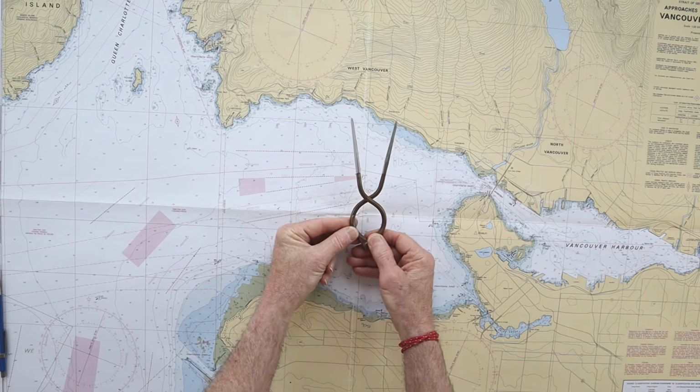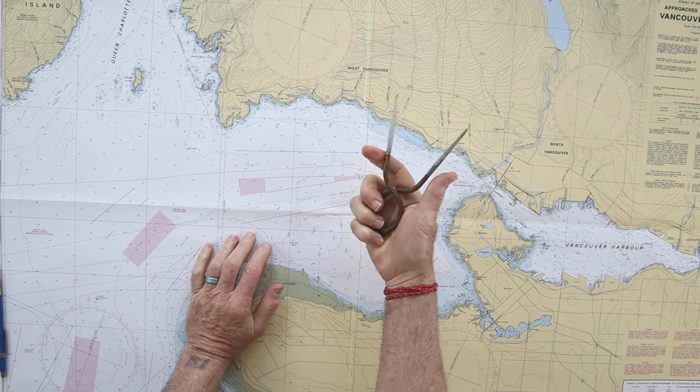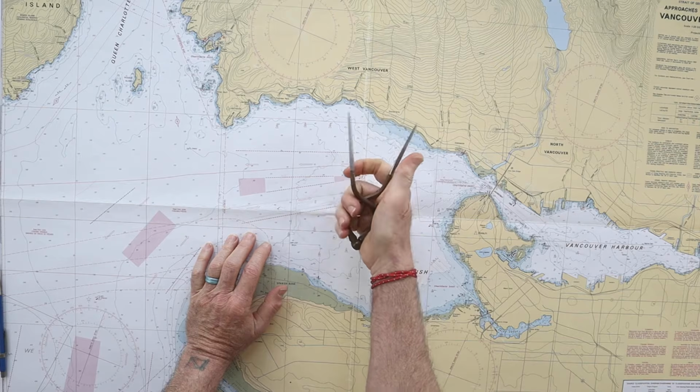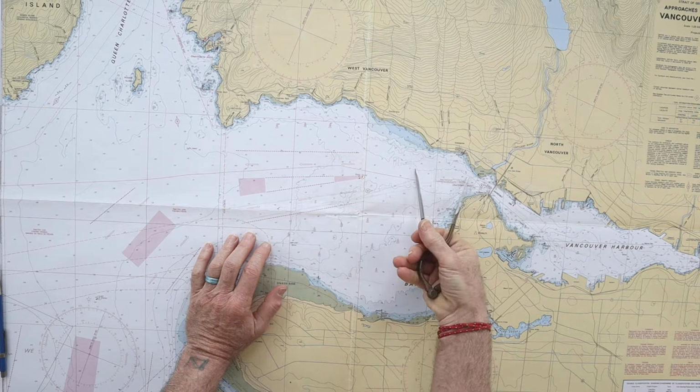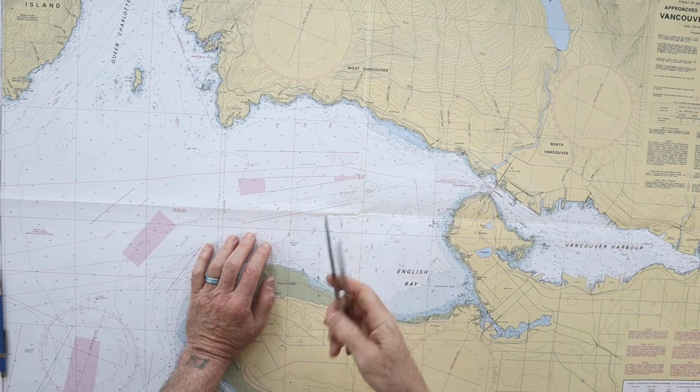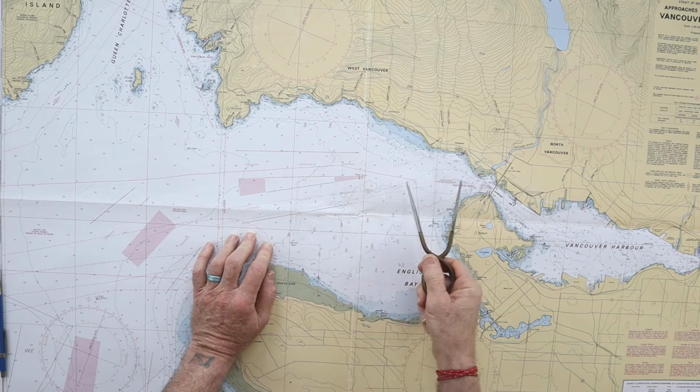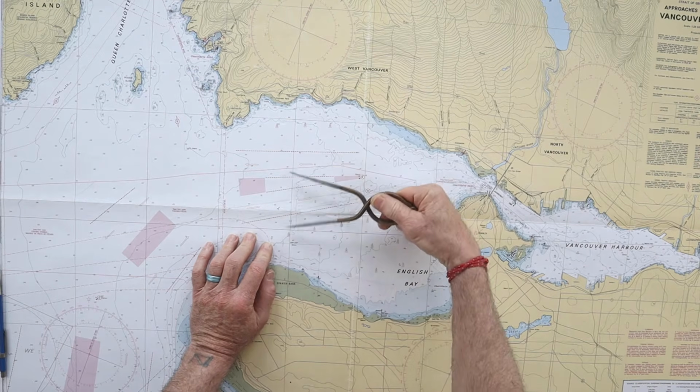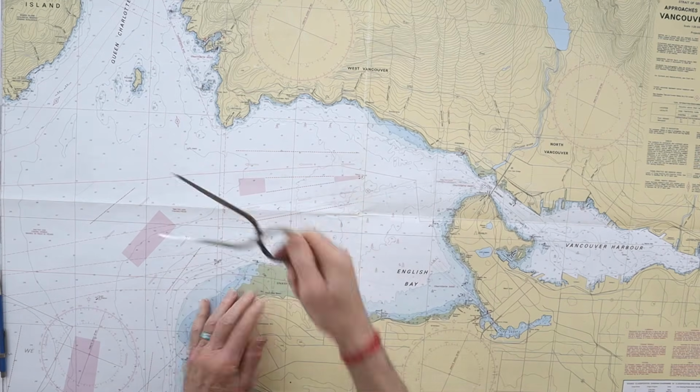Dividers. So these dividers are actually quite handy because they're basically one-handed dividers. Dividers are used to measure distance. And remember, whenever we measure distance on a Mercator's projection chart, we use the latitude scale along the edges of the chart.